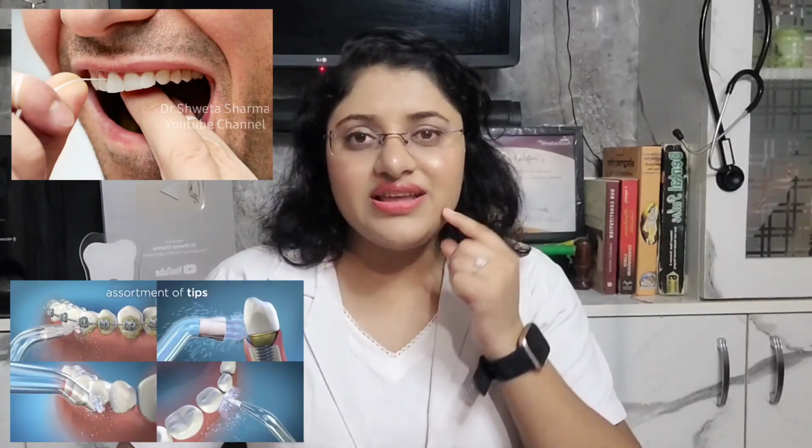And after brushing, flossing is a very crucial part, because it helps us to clean the interdental space, that is the space between two teeth where the food particles get deposited. So we have to clean those areas also. So for that we use flossing.